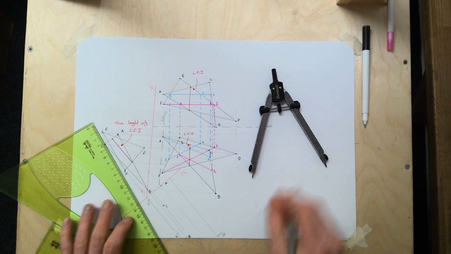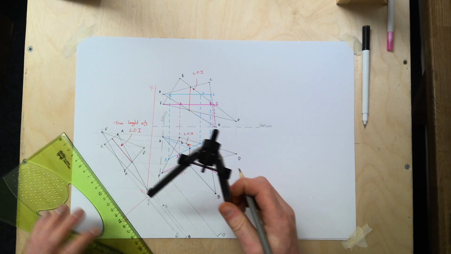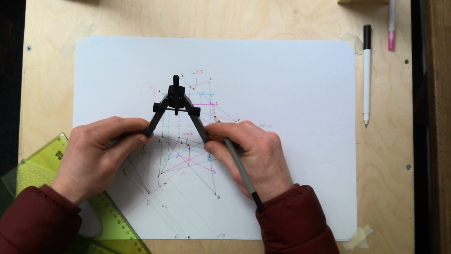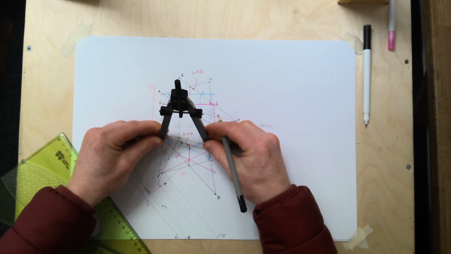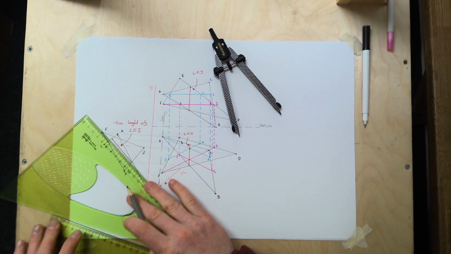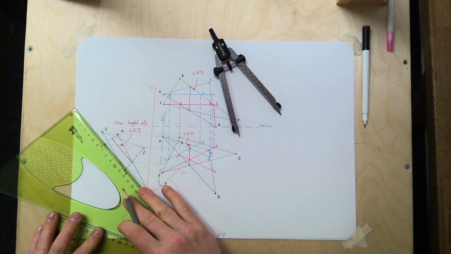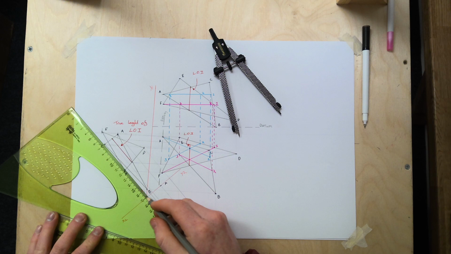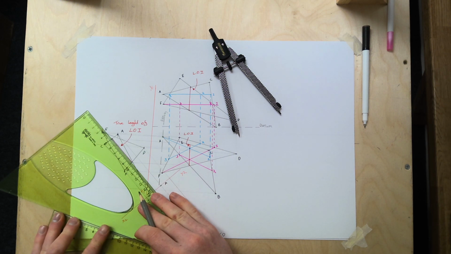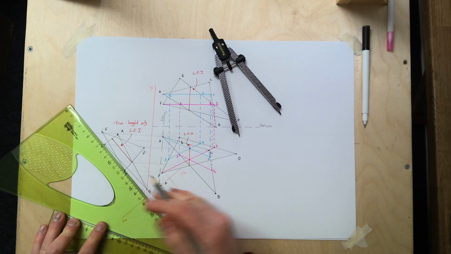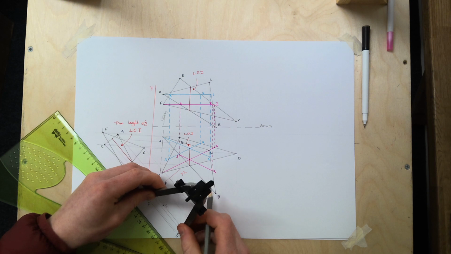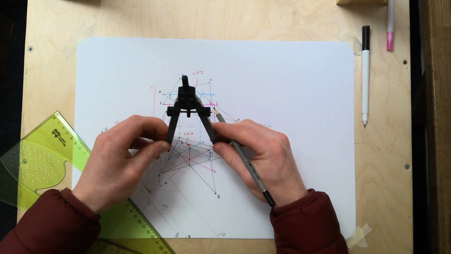That's point D. Just gonna run back and check my ABC one. So A is on the datum, so that's that. C is this far away. And I bring down point C. And B then.